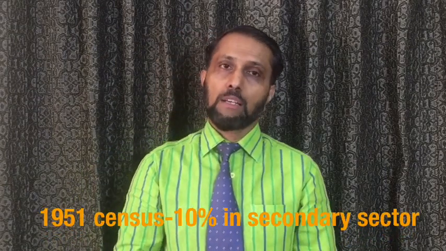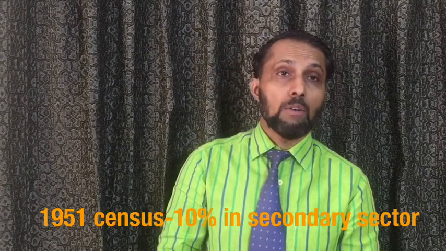The second sector is the secondary sector. Having analyzed the primary sector, let us discuss the secondary sector a little. By secondary sector we mean mining, small scale production, large scale production, building, and such activities. We can also call it the manufacturing sector. In this sector, only around 10% of the total population was engaged in 1951, as per the census. Out of 100 people, only 10. It is a very poor situation regarding the industrial pattern of the economy.